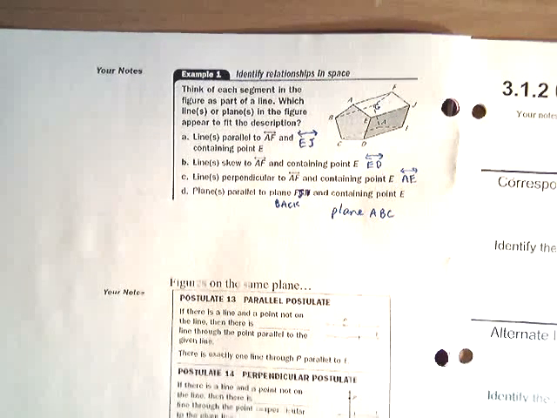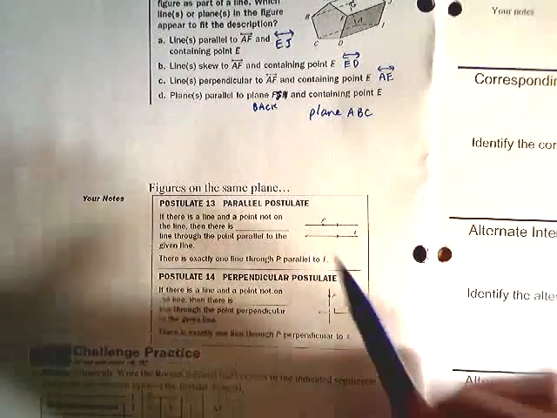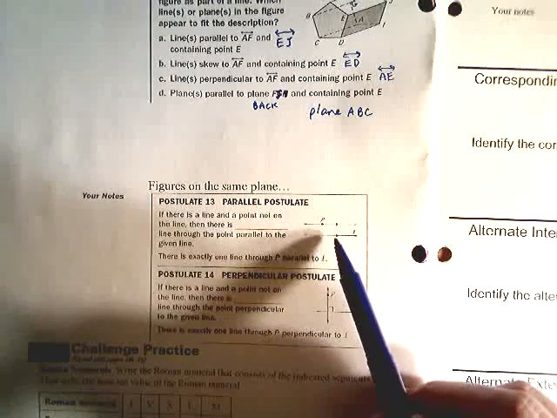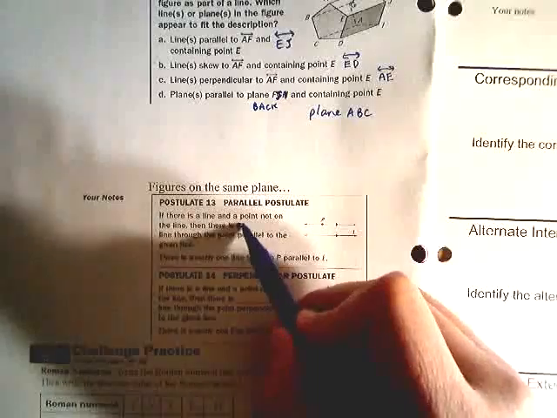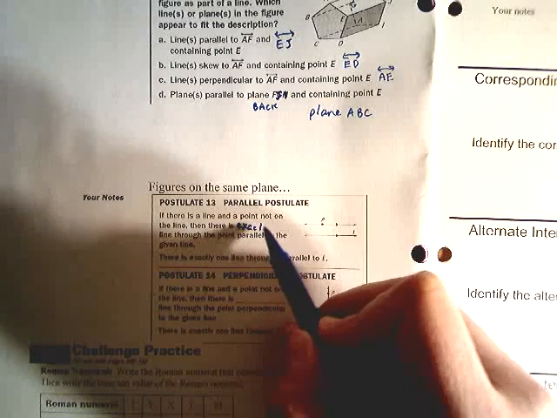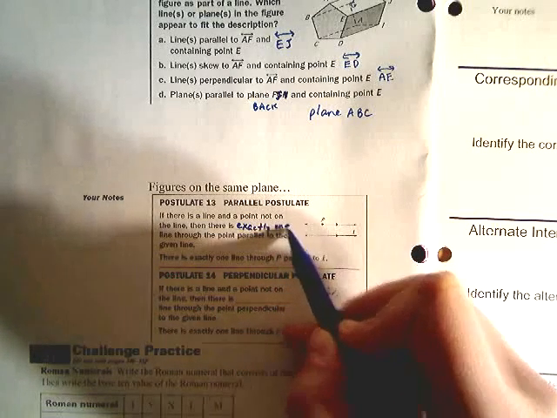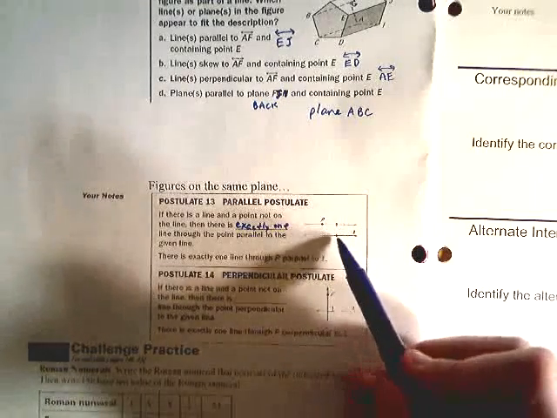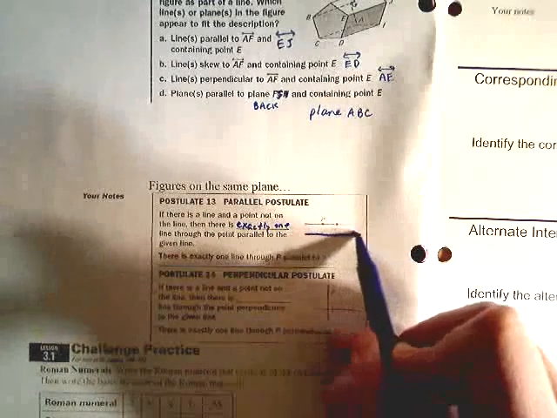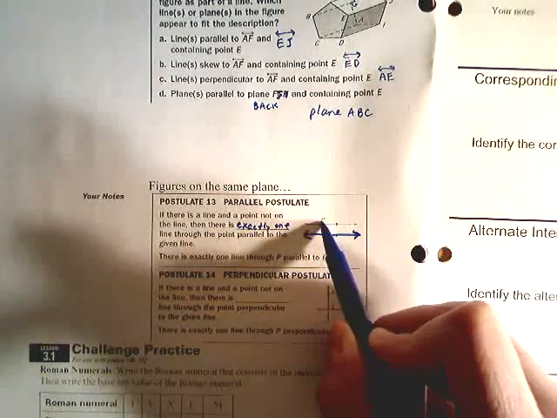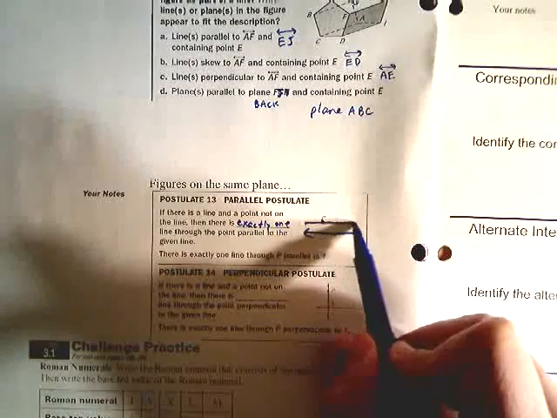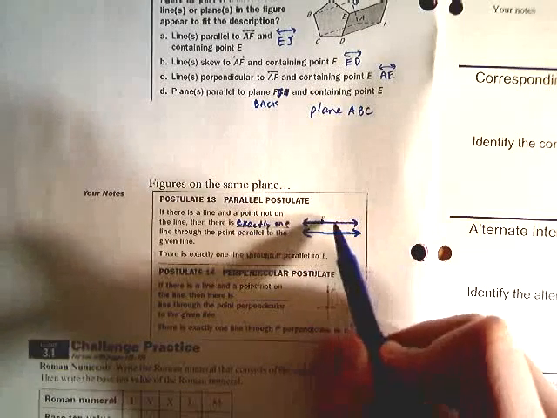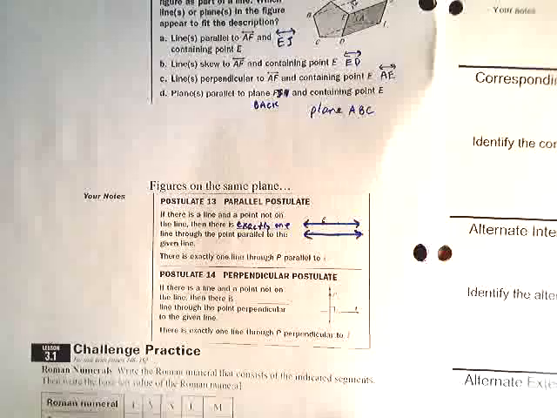And lastly, just talking a little bit about parallel lines. If there's a line and a point not on that line, there's exactly one line through that point that is parallel to the first line. So here's the first line. They're basically saying if you draw a line and then you draw a point that's not on that line, there's exactly one line that would go through that point that would be parallel to the first line that you drew.